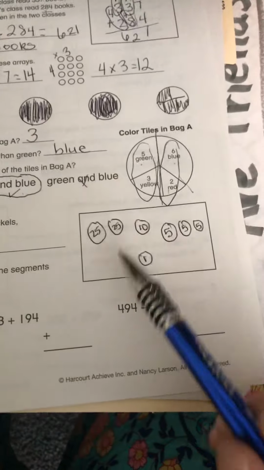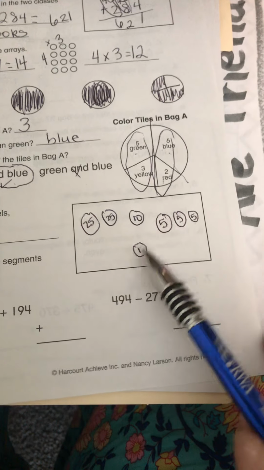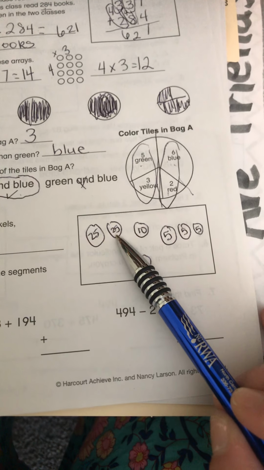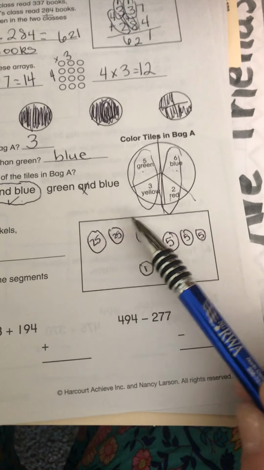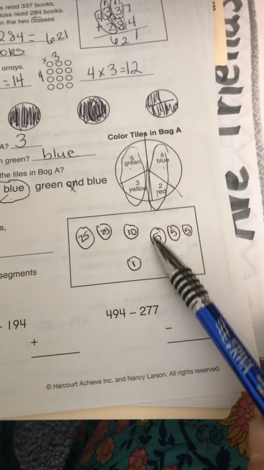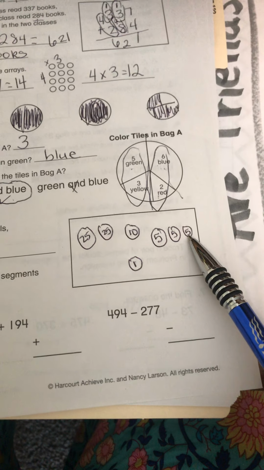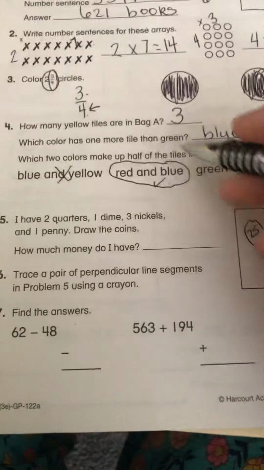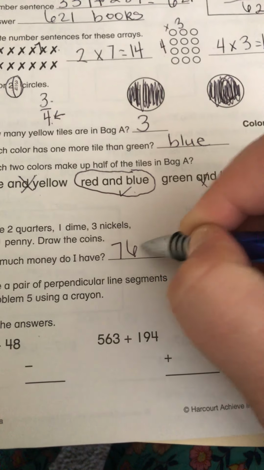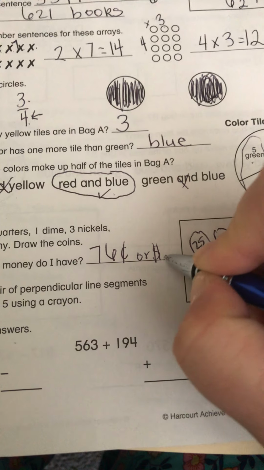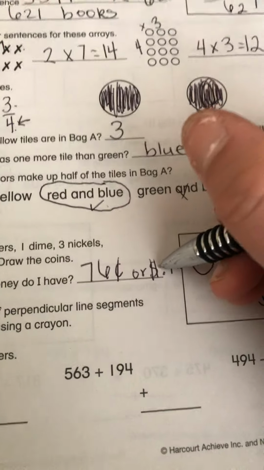Good. The biggest coin. Let's count together. I actually have them in order. So let's count. 25, 50. Now switch our brains. Start at 50 and count by tens. 50, 60. Switch our brains again. Count by fives. 65, 70, 75, and 1 more would be 76. So, how much money do I have? 76 cents. Or you could have written it like this, 0.76. Either way is correct. And you could put a 0 in front of it.